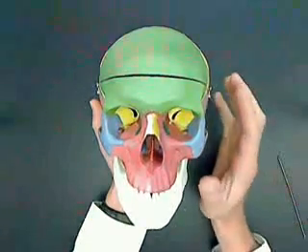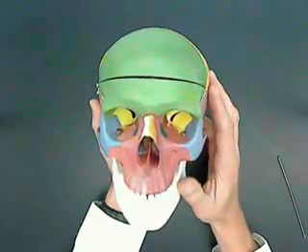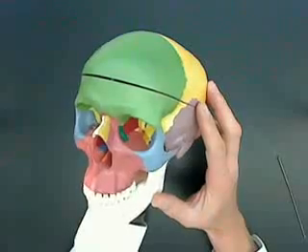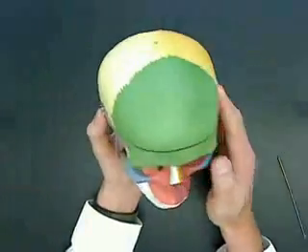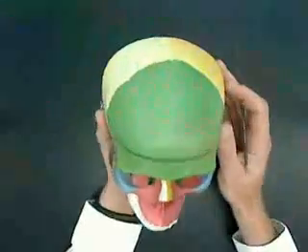I've already done a video showing the bones of the head using a real human skull, but I wanted to use this skull as well because I think on the video the coloration of this plastic skull will show up much better. So I'm going to go through all of the bones and major features once again.